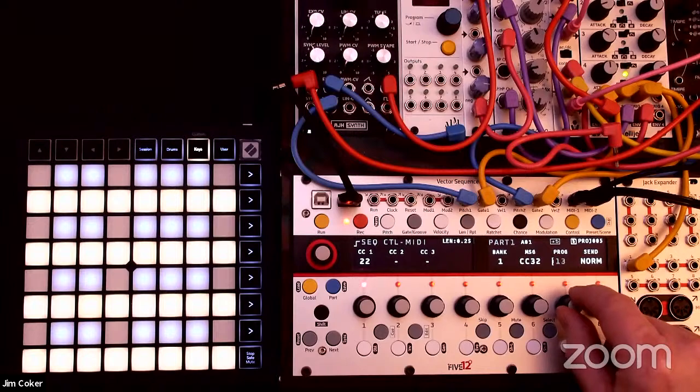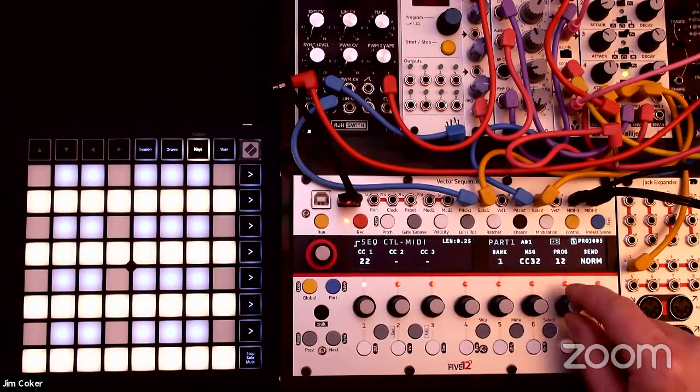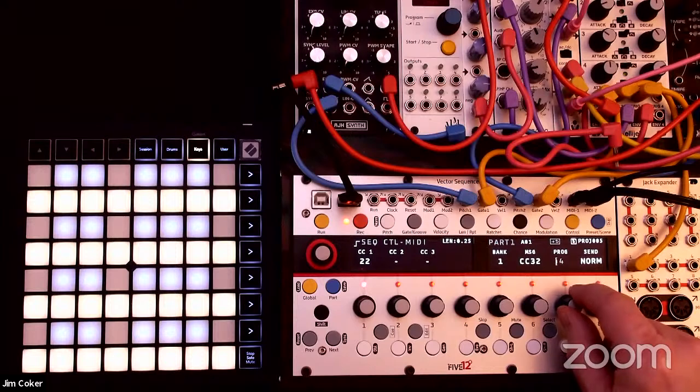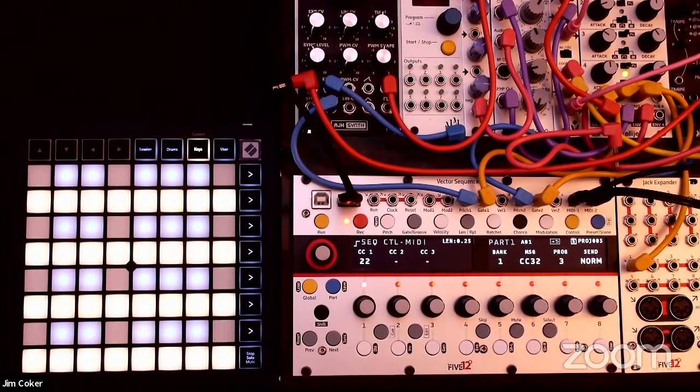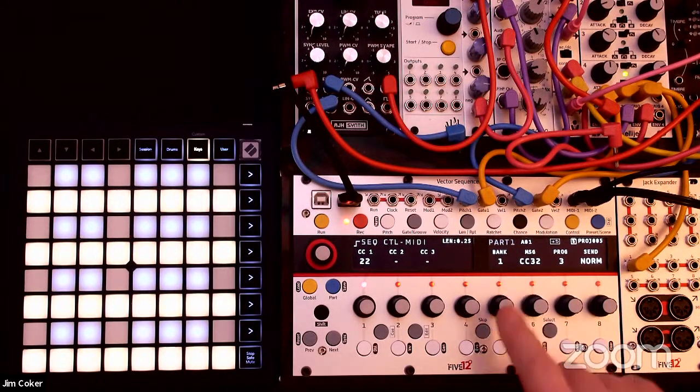So you can dial through, and if you remember, oh, I want program 12, I can do that, or you can just kind of browse through, right? And even if you just want to re-queue the 1, you can go up to 4, back to 3, and queue it. Right. And it'll send both the bank and the program change if the bank is defined. Yep. So it sends both those things, the bank and the program.